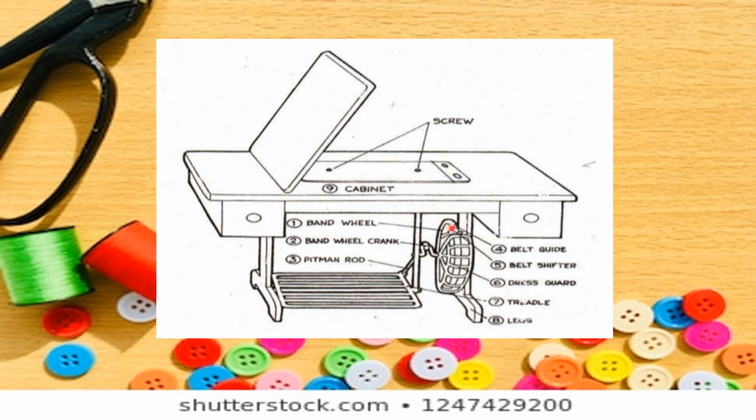The band wheel leads the balance wheel through the belt connection. The band wheel crank moves the band wheel. The pitman rod holds the treadle to band wheel crank. The belt guide holds the belt to its place, this one. Number 5, the belt shifter removes the belt from the wheel, this one. The 6, dress guard protects the dress from the wheel, this one.